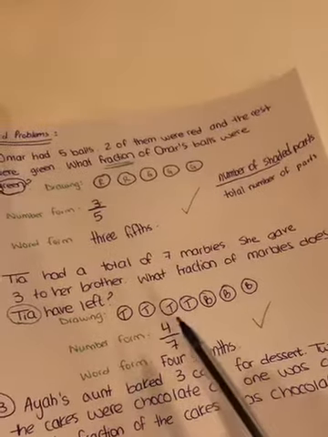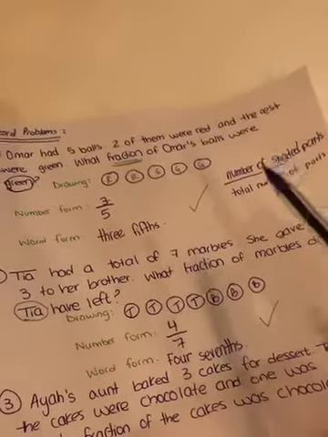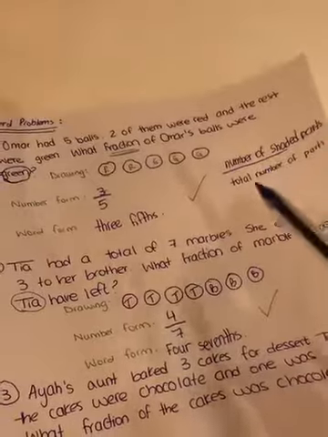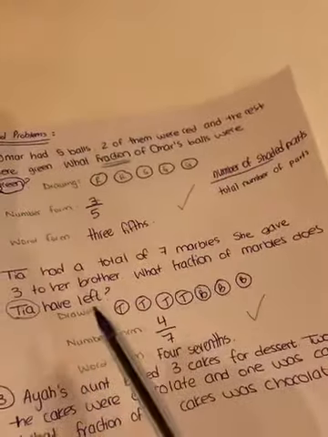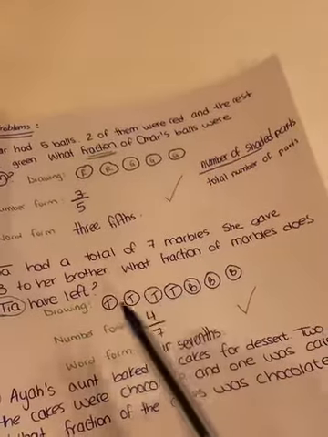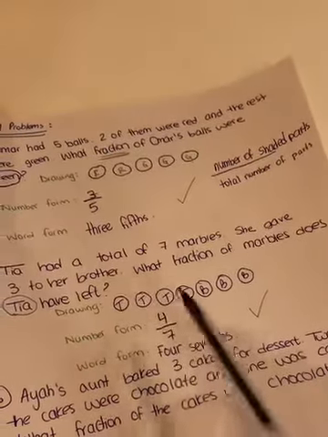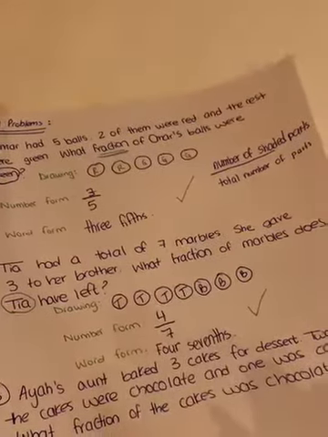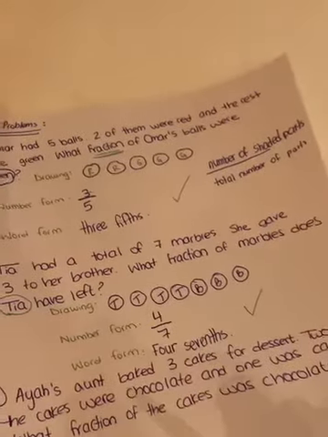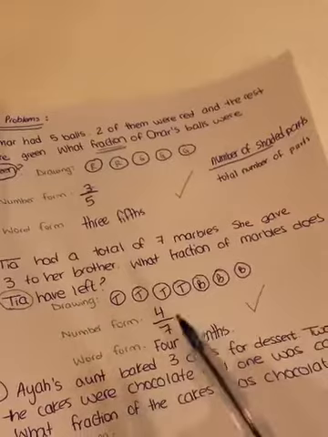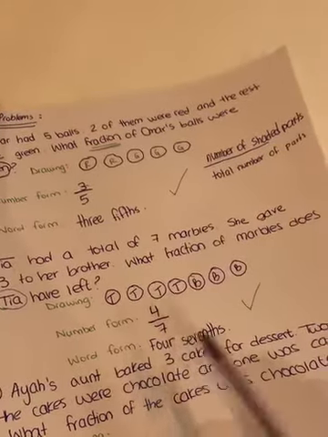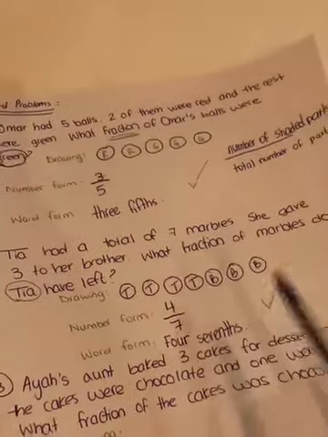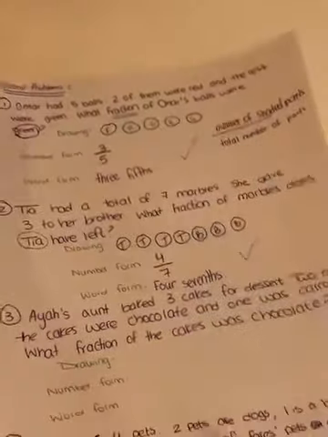Now, in the numerator, I have to write the number of shaded parts, or the number that the question is asking for. Because the question asked only for Tia's parts, Tia has 4 balls out of the 7 left, so I put 4 in the numerator. In word form, I start with the numerator as it is in words, 4, and the denominator, I write it as 7ths instead of 7. Now we're done with the first 2. This is why I placed a check next to them.